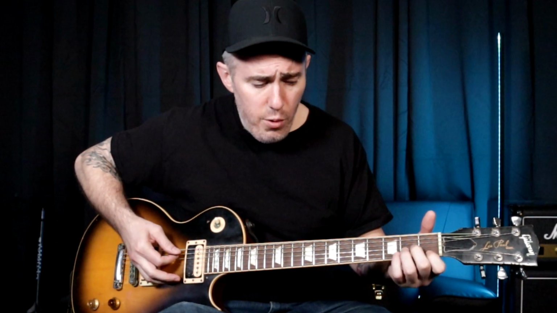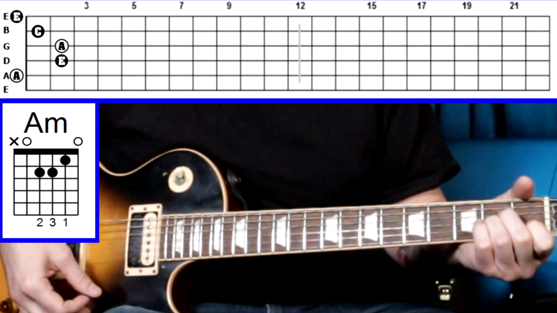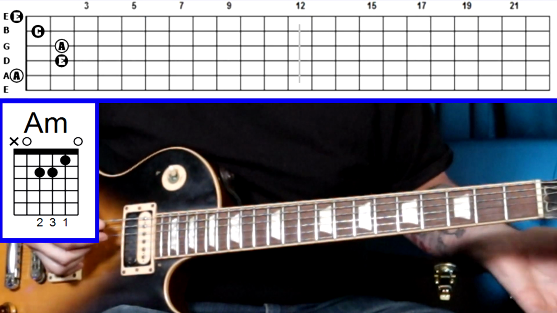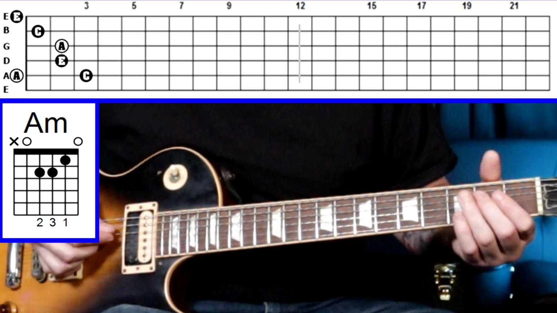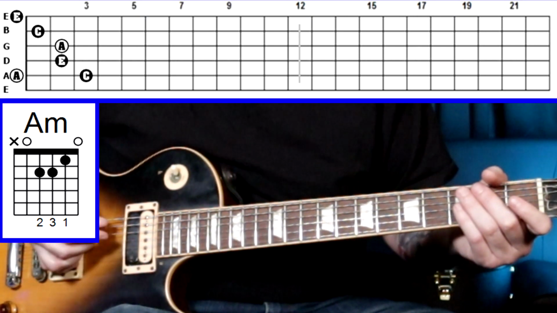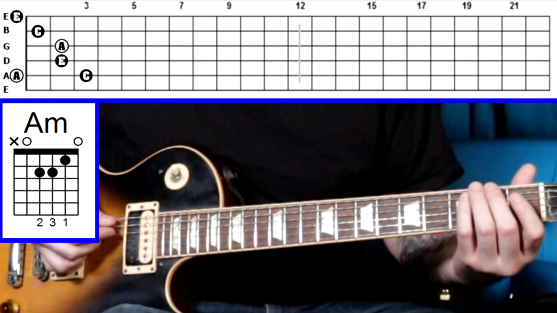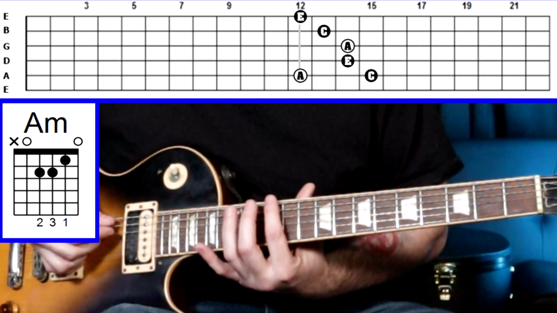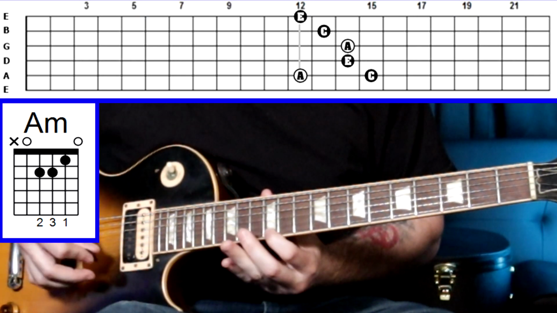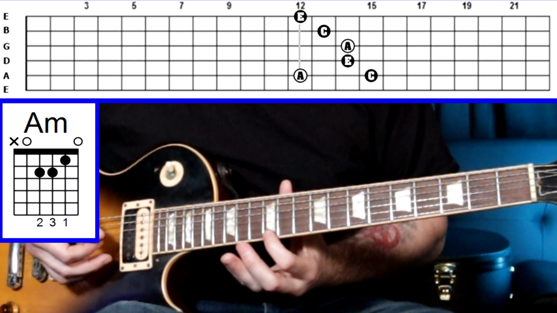So what is an arpeggio? An arpeggio is just a chord, but you're playing the individual notes one at a time. Take the A minor chord, for example. We could play an A minor chord like this. The notes of an A minor chord are A, C, and E. So if I just play the notes A, C, and E, A, C, E, A, C, E, that's an A minor arpeggio right there. I could move that whole thing up 1 octave, and I could start here, so A, C, E, A, C, E. So there's an A minor arpeggio.